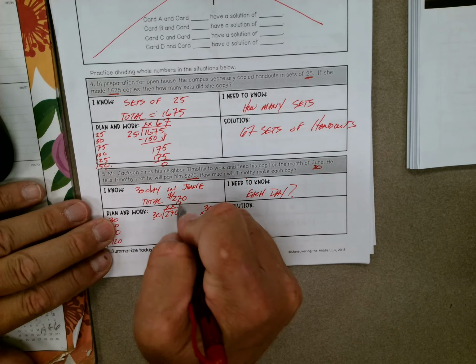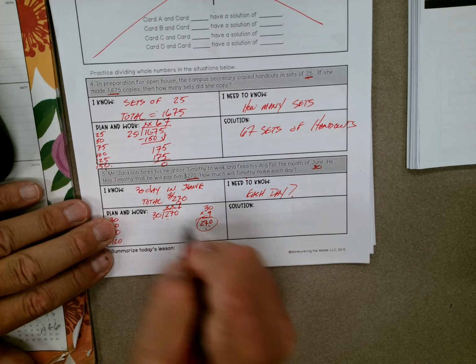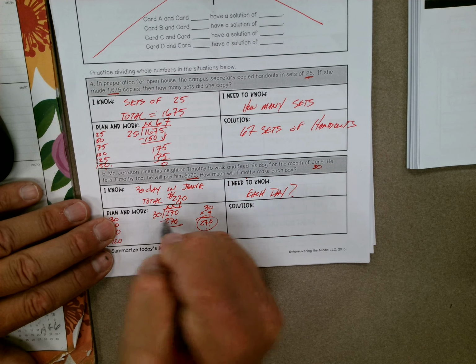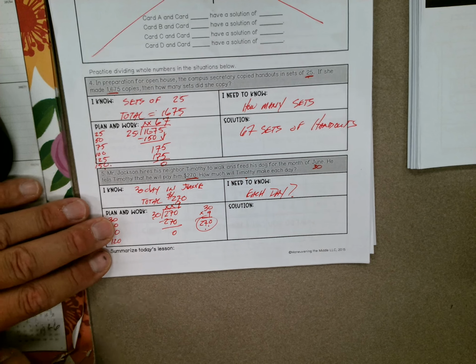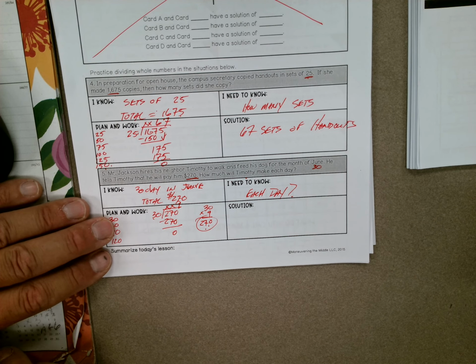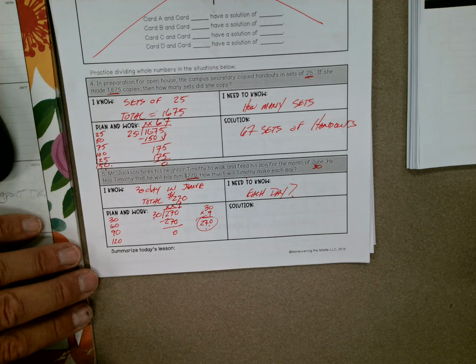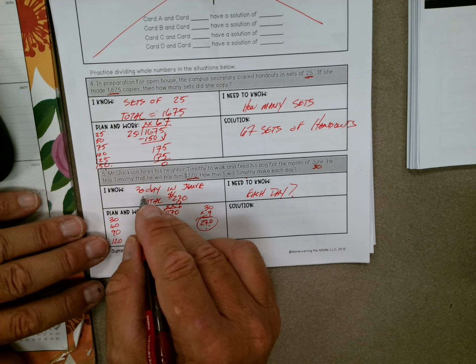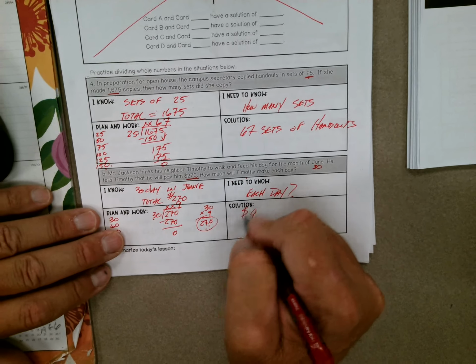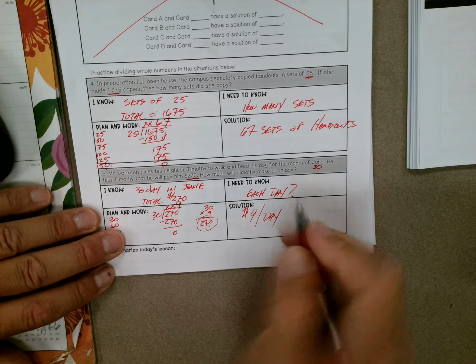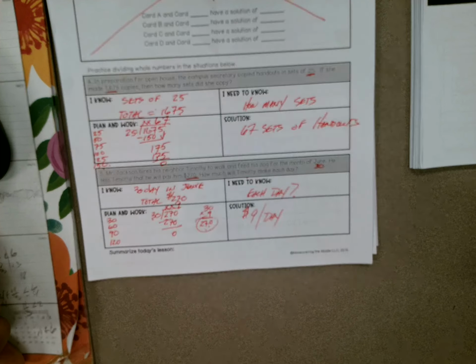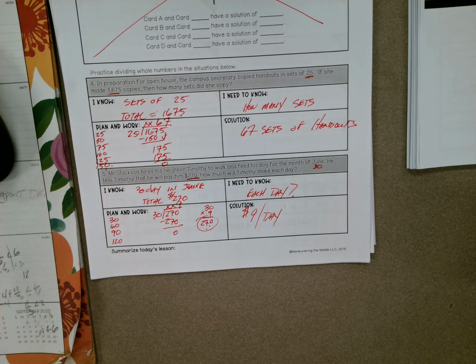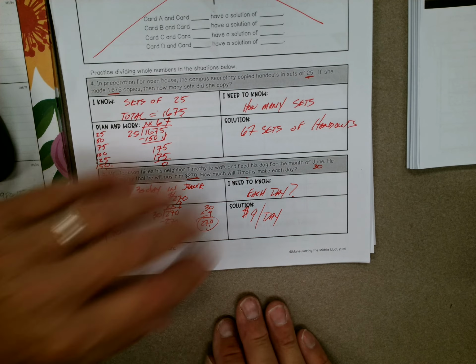So let's go ahead and put a 9. 9 times 30 is 270. Subtract and get 0. Okay? So what is the solution? If he made $270 for 30 days, he makes $9 per day. Okay?